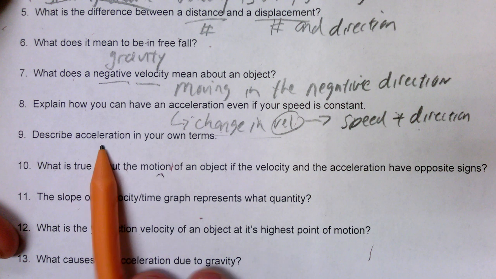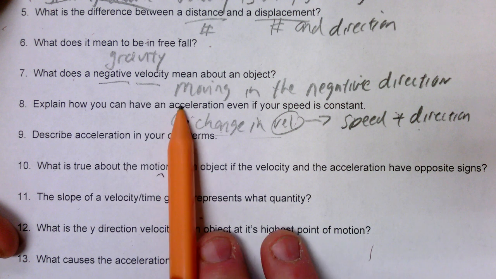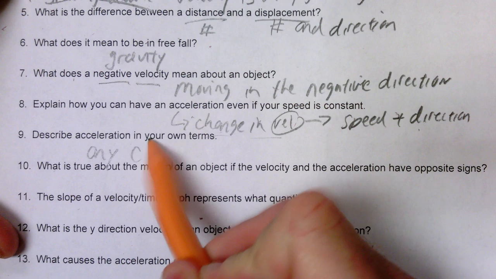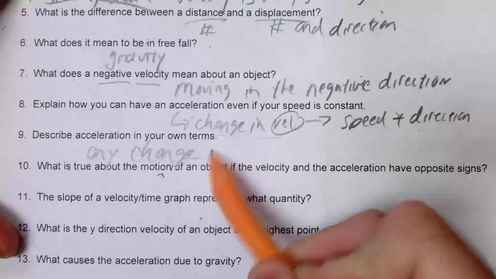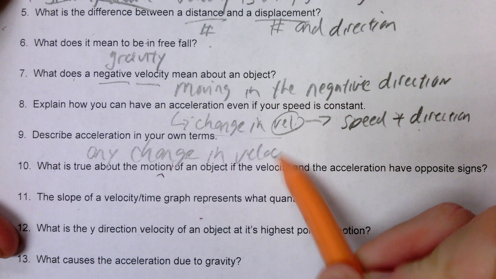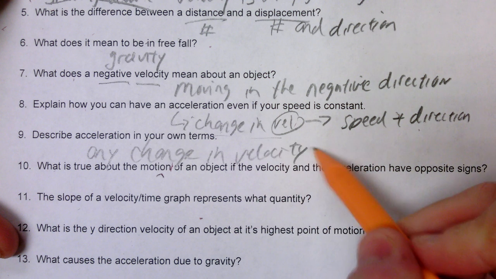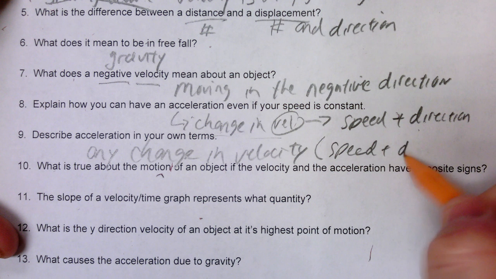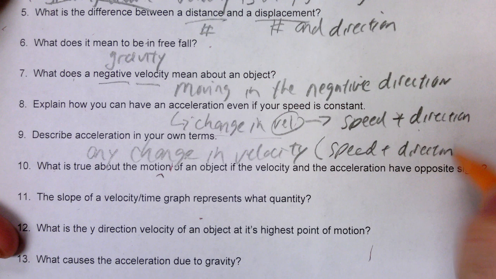So describe acceleration in your own terms. We just did it. Acceleration is any change in velocity, which we know is speed and direction.